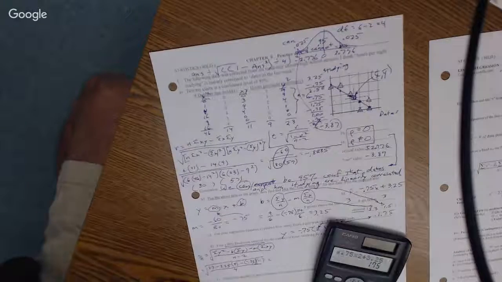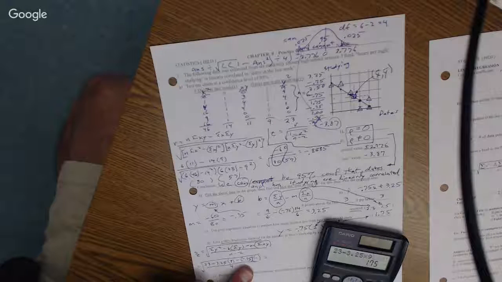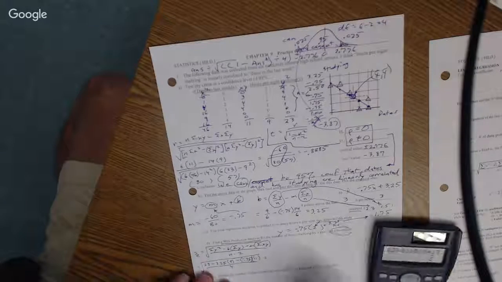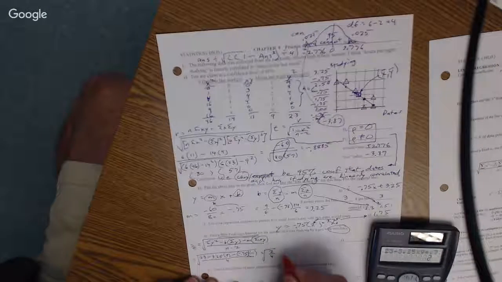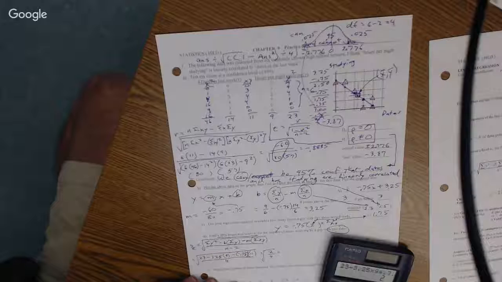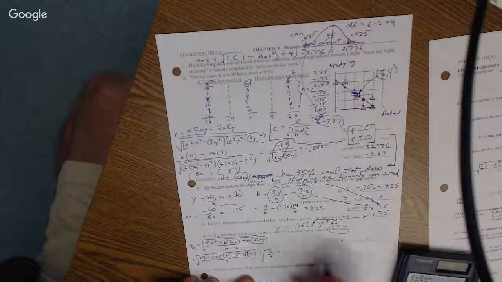So 23 minus 3.25 times 9, and then minus a negative, so I'm going to go plus 0.75 times 11. This has to turn out positive. It is going to be 2. So this is going to be the square root of 2 over 4, which is the square root of 0.5, square root of a half, which is 0.707.